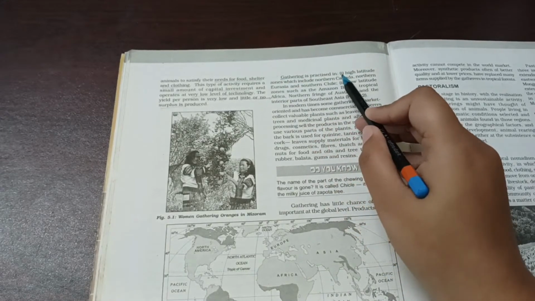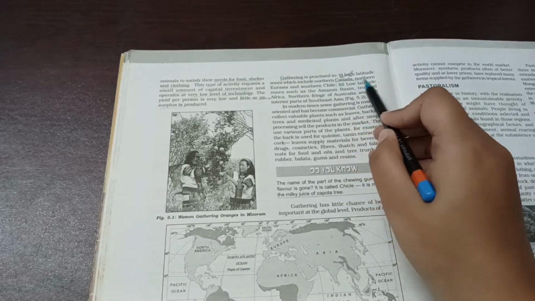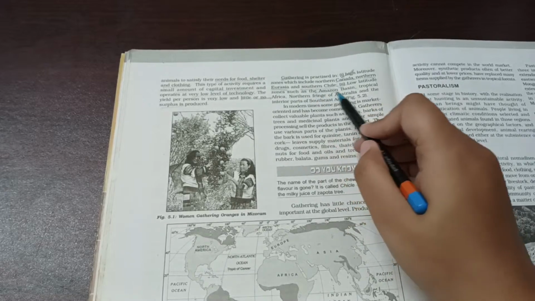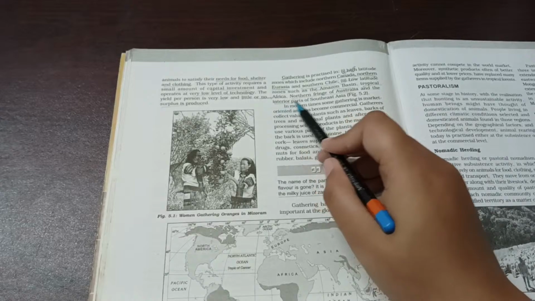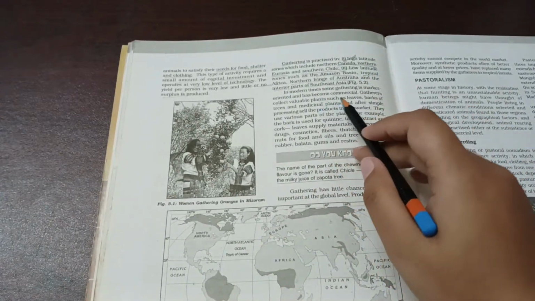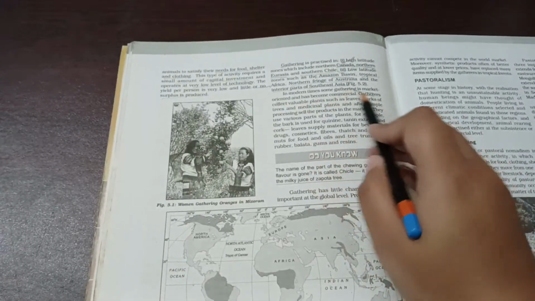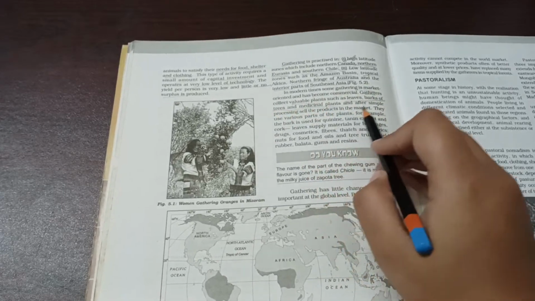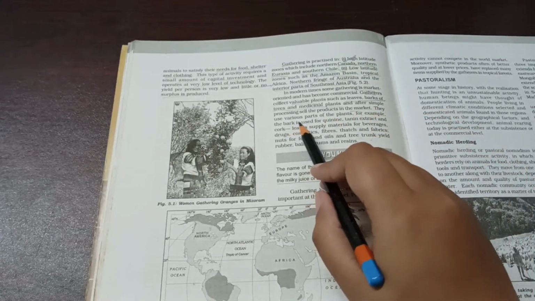Gathering is practiced in high latitude zones which include northern Canada, northern Eurasia, and southern Chile. Low latitude zones such as Amazon basin, tropical Africa, northern fringe of Australia, and the interior parts of Southeast Asia. In modern times, some gathering is market oriented and has become commercial. Gatherers collect valuable plants such as leaves, barks of trees, and medicinal plants, and after simple processing, sell the products in the market. They use various parts of the plant.